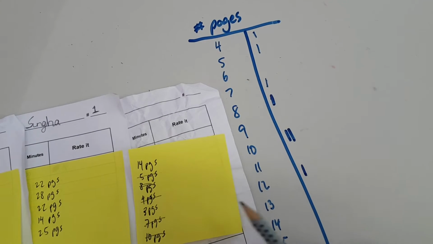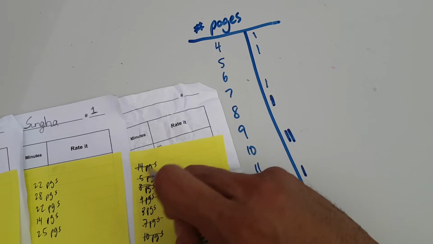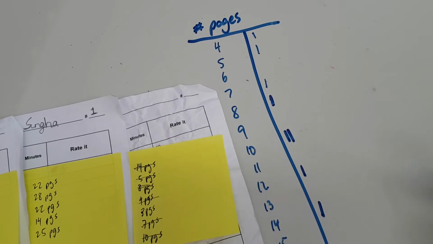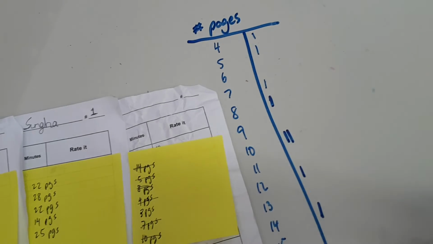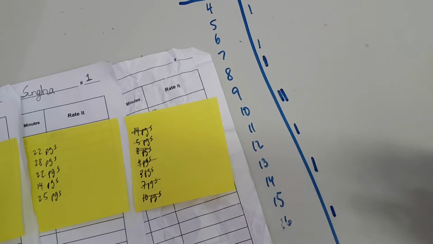Has anyone read 13 pages? No one has read 13 pages. Someone has read 14 pages, so I'll put a tally mark there. Has anyone read 15 pages? No. This person has read 16, so I can put a tally mark next to 16.